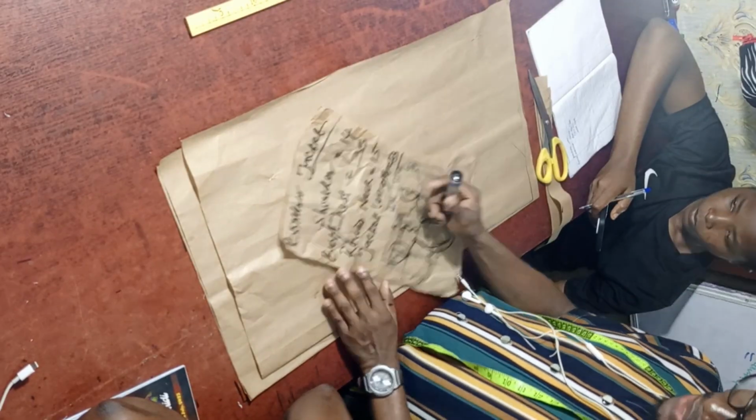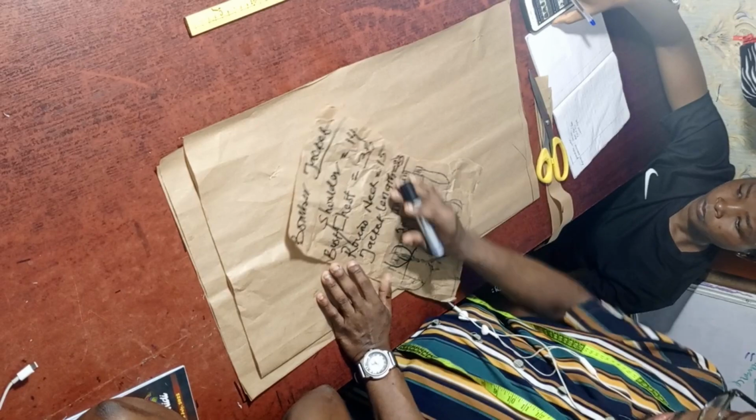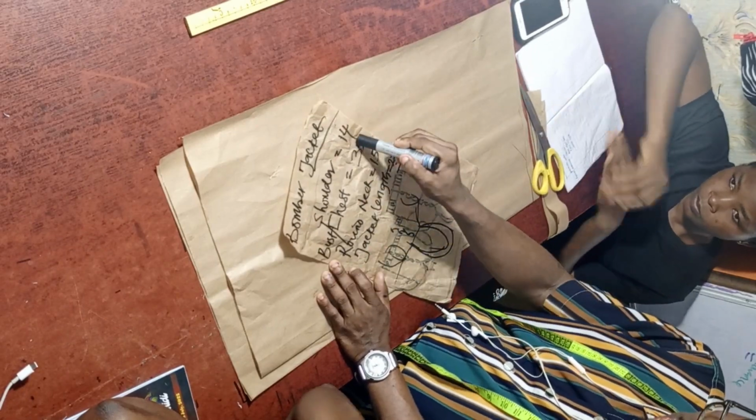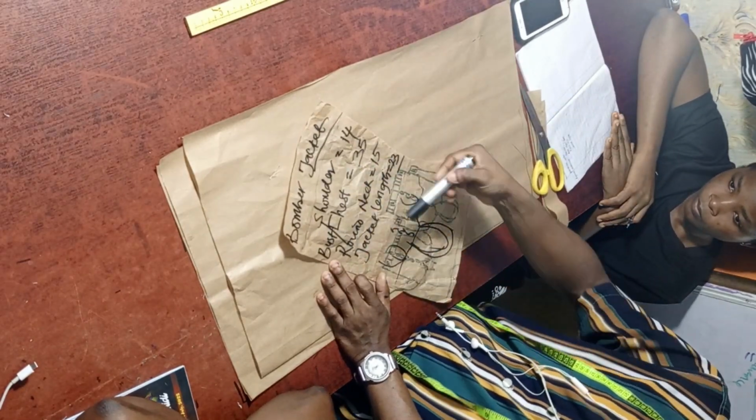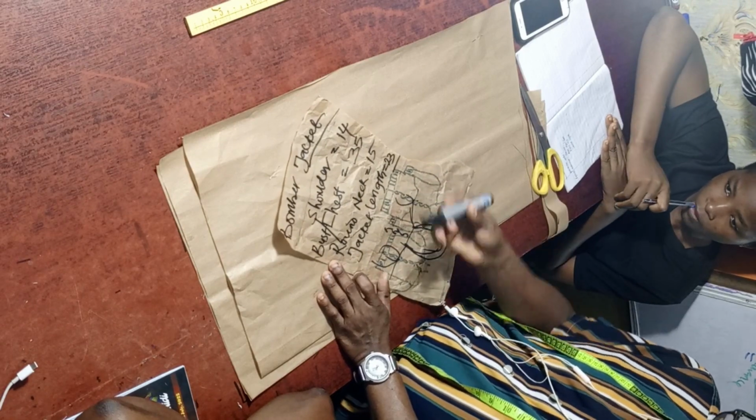So guys, as you can see, we'll be learning how to make a bomber jacket. By me looking at this, this is actually the measurement that we need. Look at it, we don't have much measurement here because that is really what a bomber jacket requires.